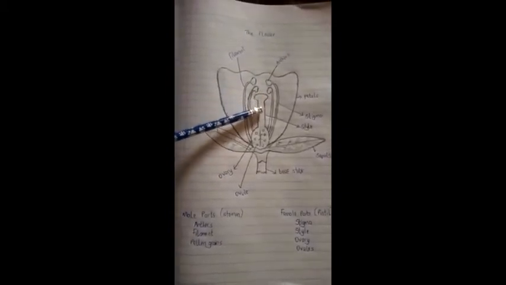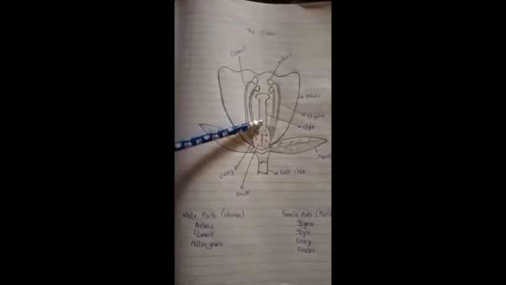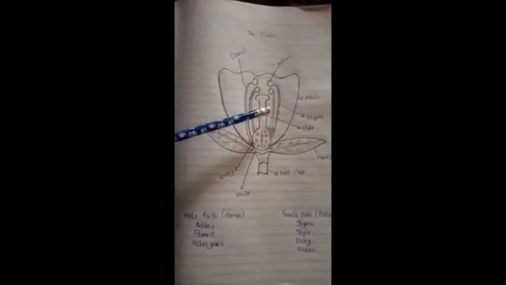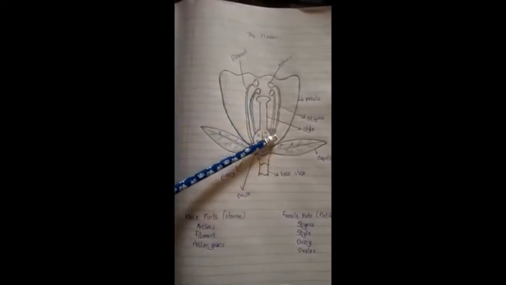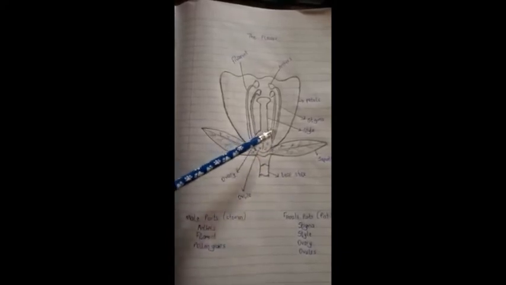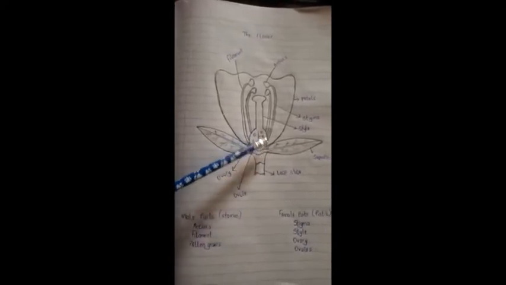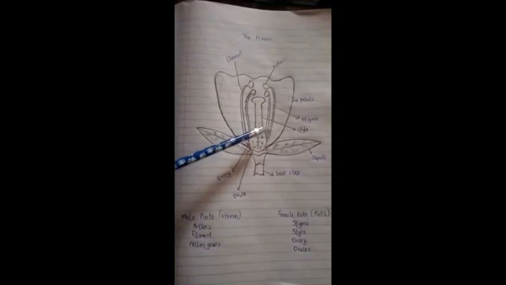When the pollen grains land on the stigma, they go down and get fertilized in the style. And also the style's main function is to hold up the stigma. After fertilization, the ovary becomes the fruit. And in the ovary, there are the ovules, which are later fertilized to become seeds.